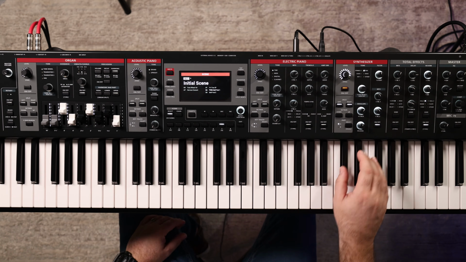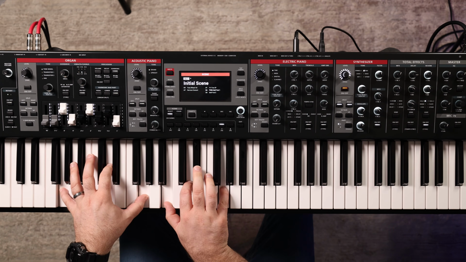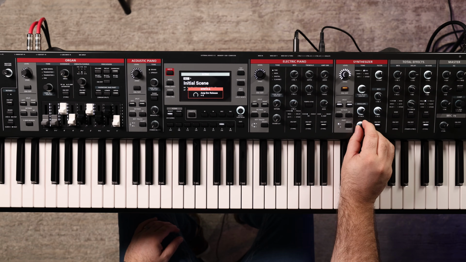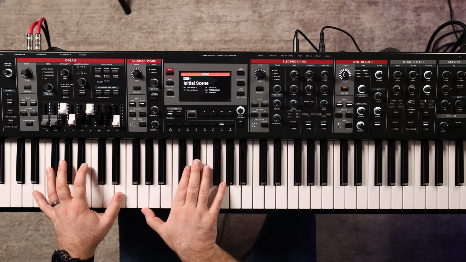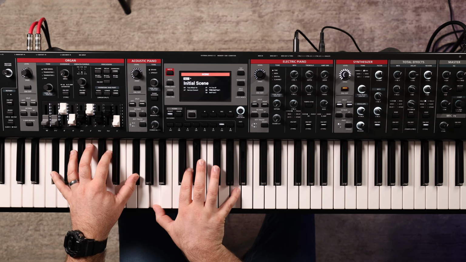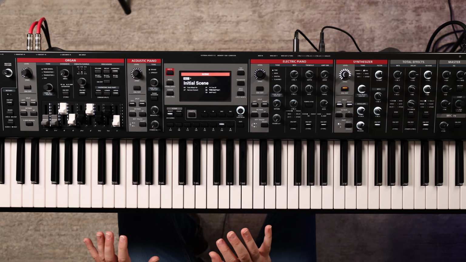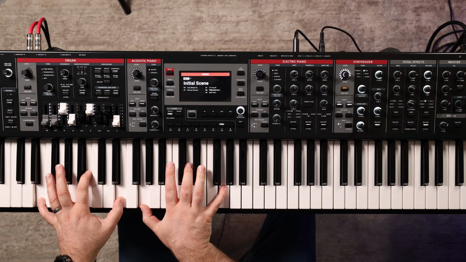I'm liking that. Let's take our release, which is when we let go of the sound, how quickly that sound fades off. And let's bring that up to maybe +10. I'm gonna back that off, maybe +5.